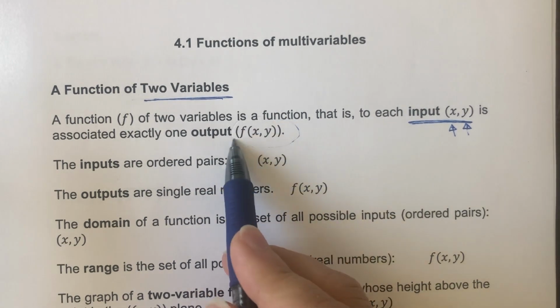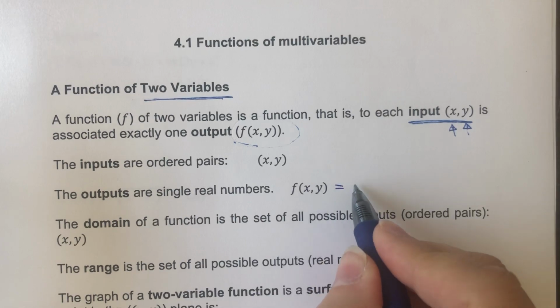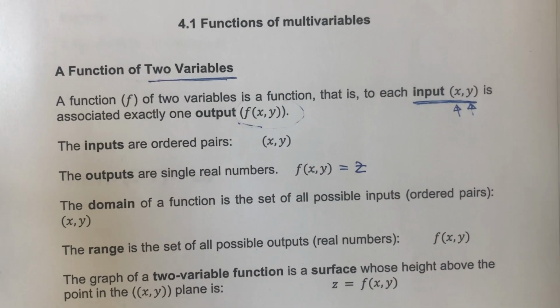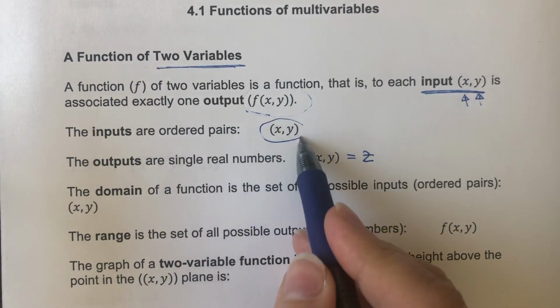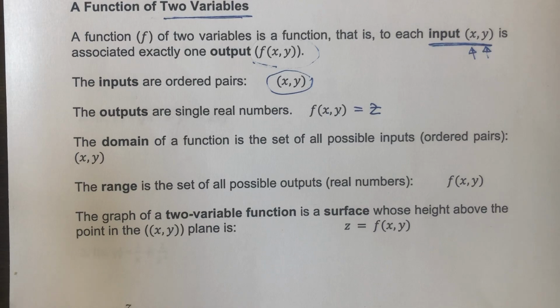You plug those in and you get one value. We're not going to call it the y value anymore. We call these the z values because we used y as one of our variables. So the inputs are ordered pairs, a value for x and a value for y. The outputs are one number, a single real number.